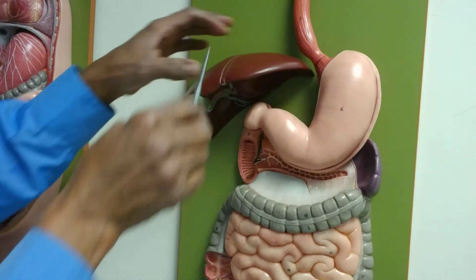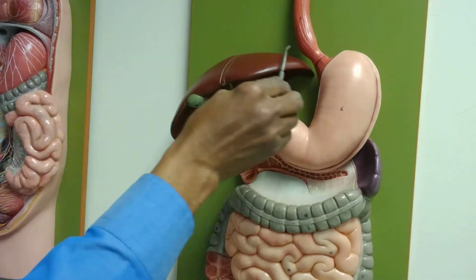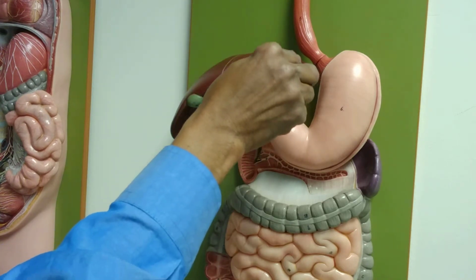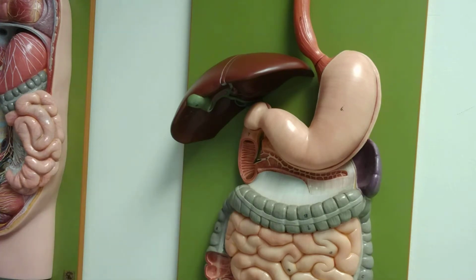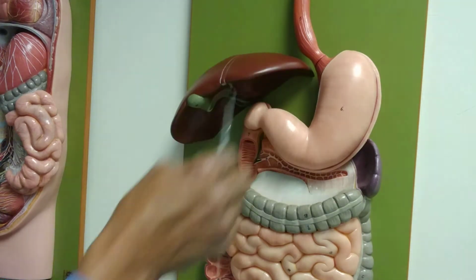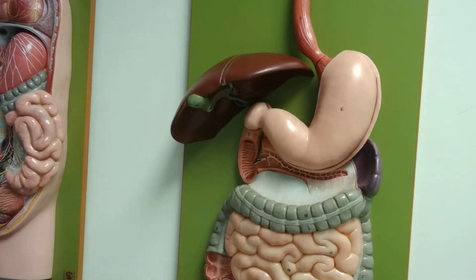The liver is one of the important organs that helps in the digestive process. It's the largest gland in the body. The liver stores a lot of substances that are important to our body. It also makes the bile that helps in the digestion and absorption of some food items like proteins and fat, and it also controls the metabolism of carbohydrates.